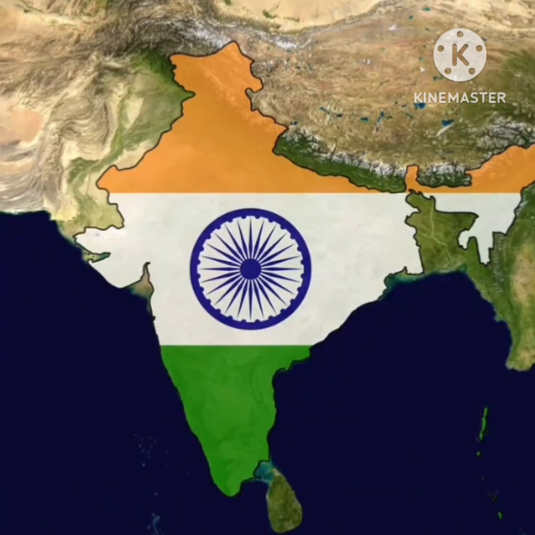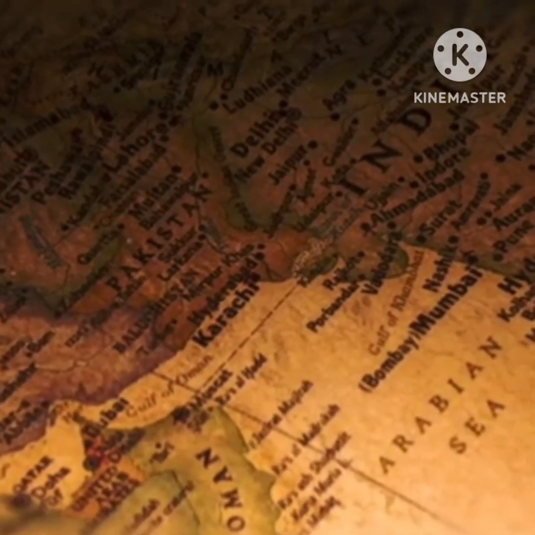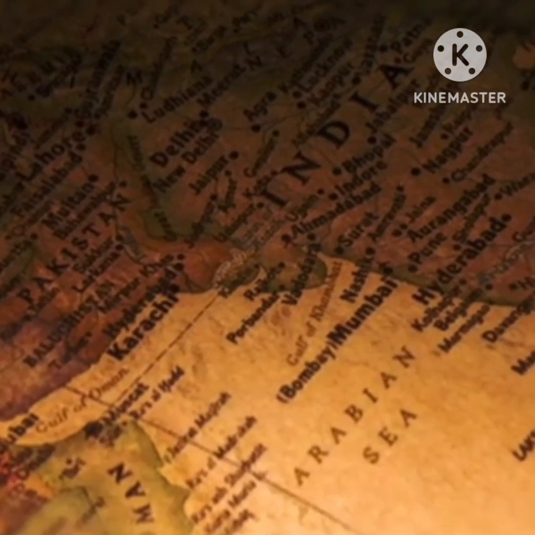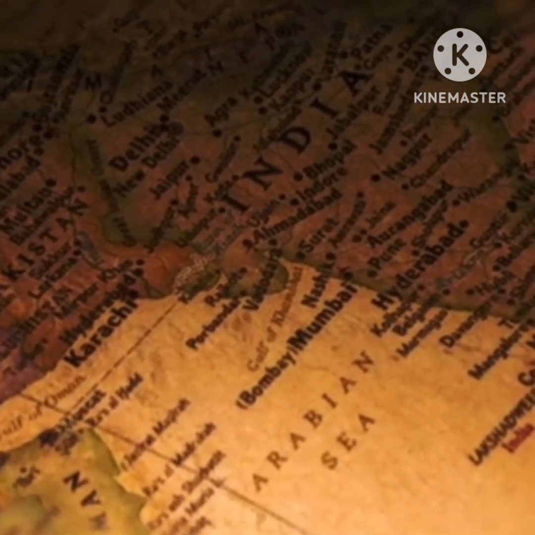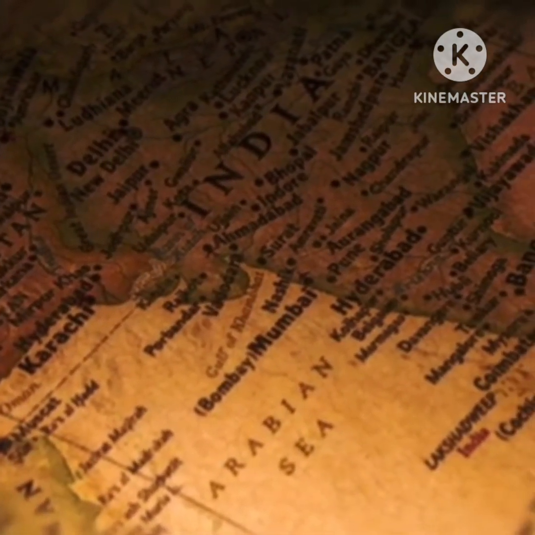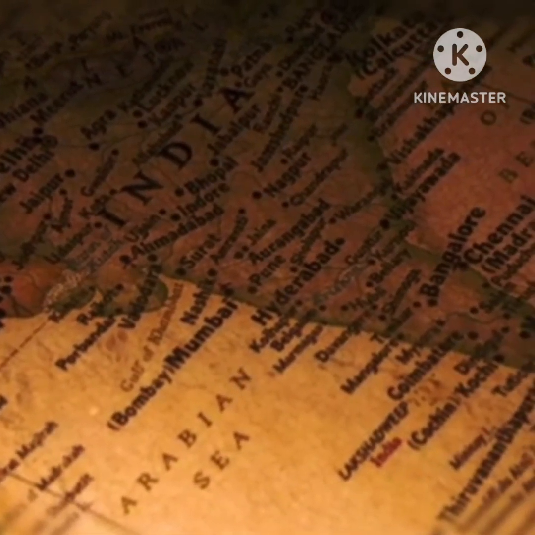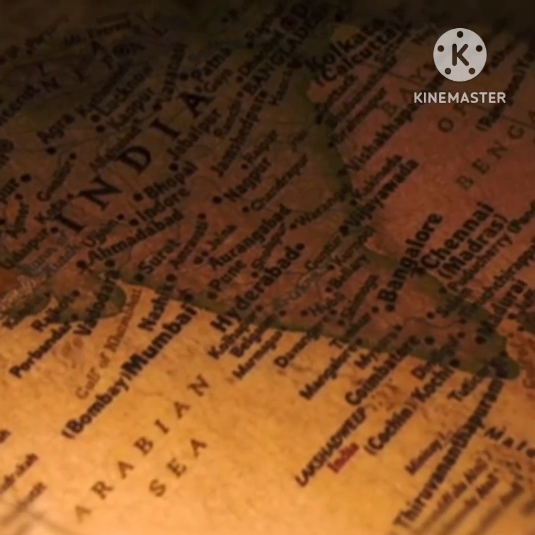Deputy Chairman of Rajya Sabha, the oath is administered by the President, and he can give his resignation to the Chairman. Governor, Chief Justice of High Court, the oath is administered too. And the President can give his resignation to the Vice President.